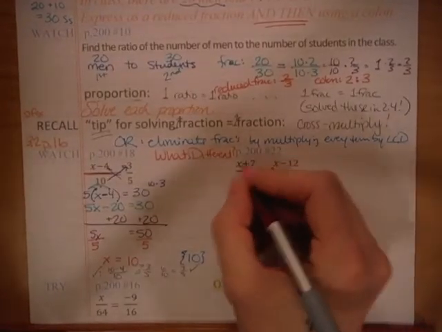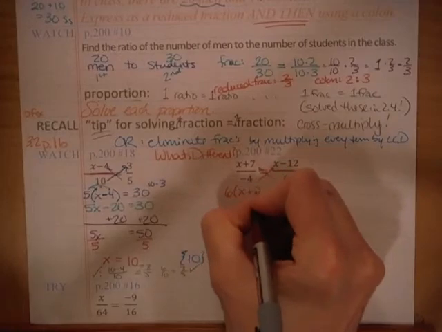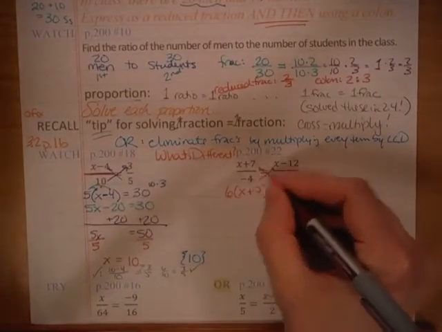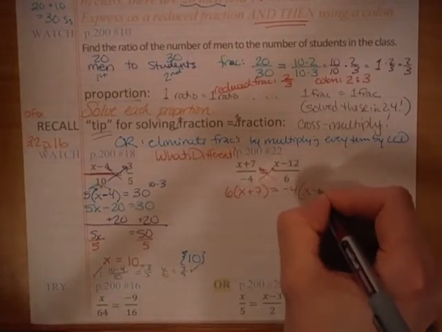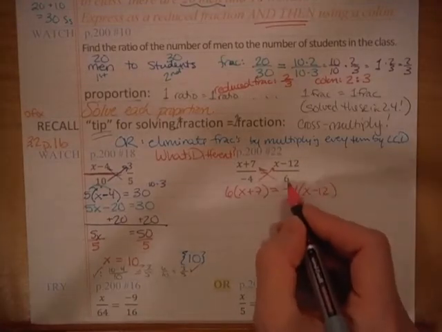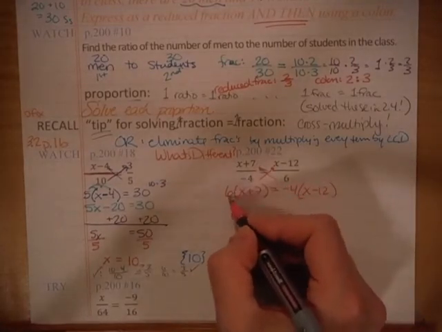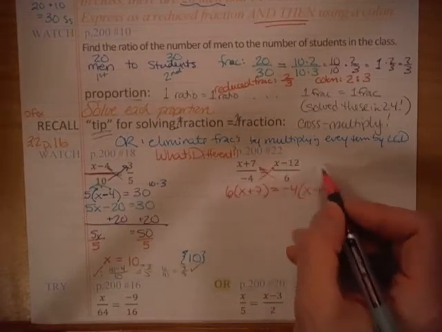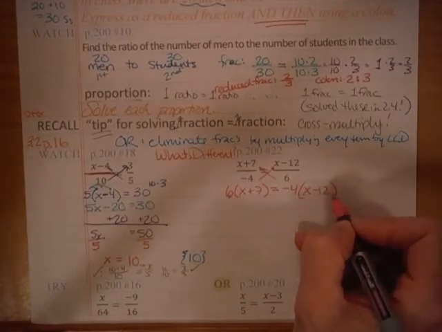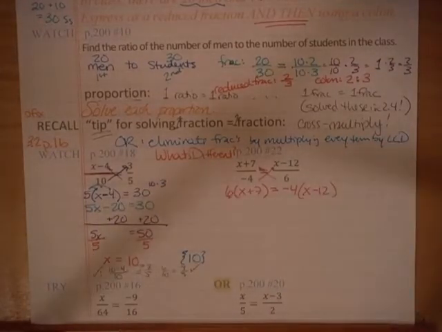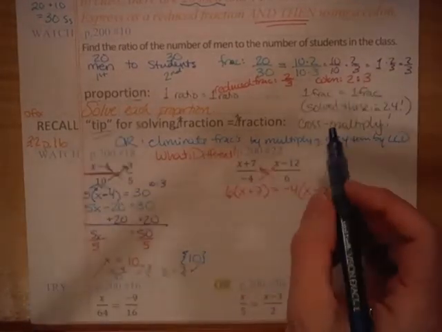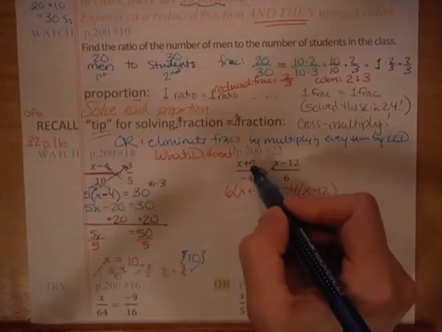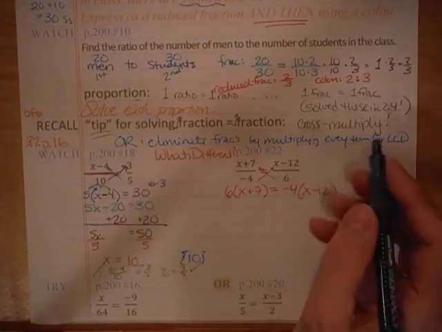Okay, so 6 times the x plus 7 equals negative 4 times the x minus 12. So I've got a denominator times the numerator, and it ends up on the side of the numerator. And then the denominator of negative 4 times the numerator, and ends up on the side of the equal sign that the original numerator was on. So that's how you determine where those things land. It's kind of travel up and land, and then travel up and land.